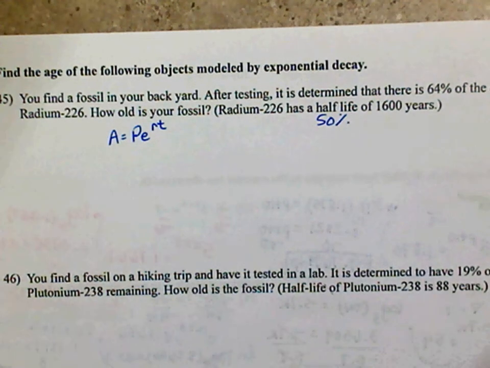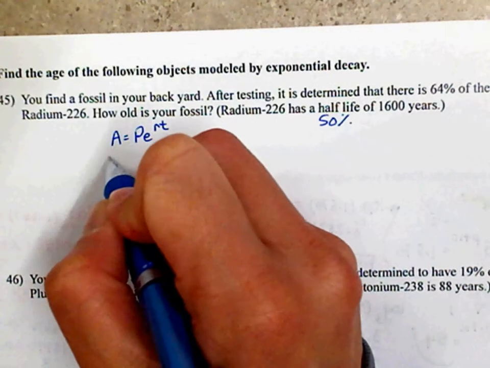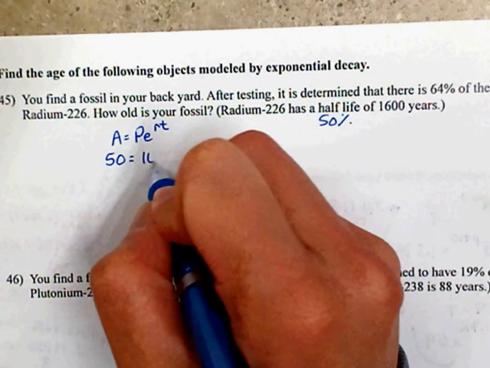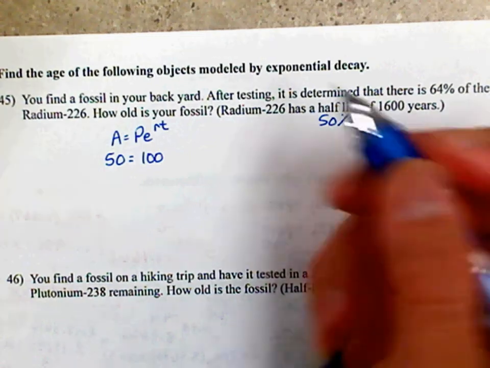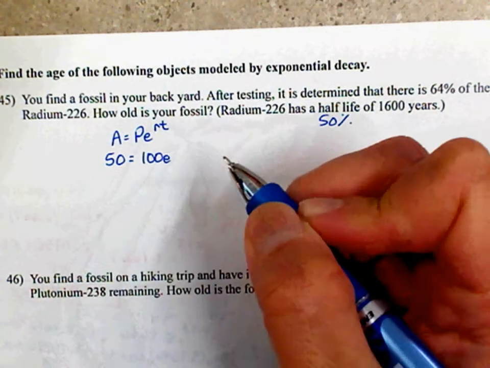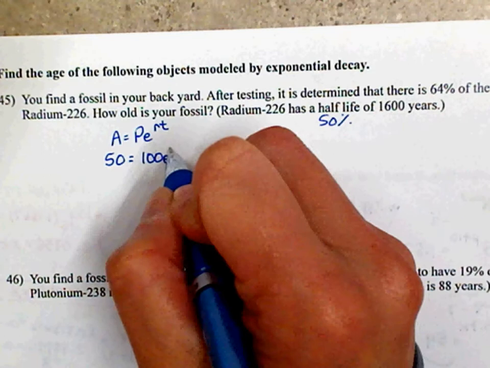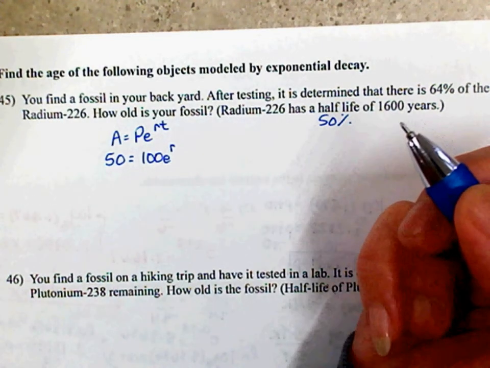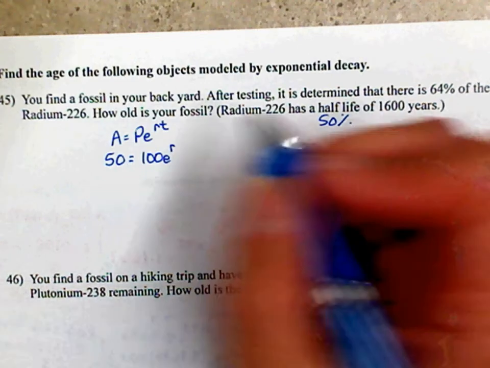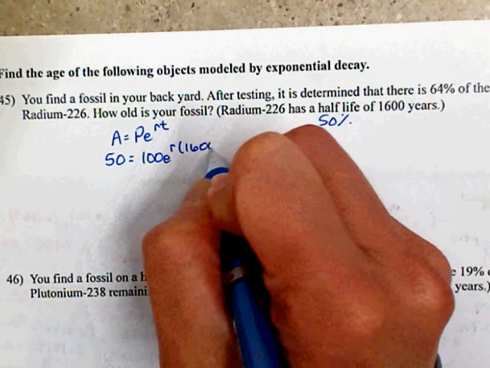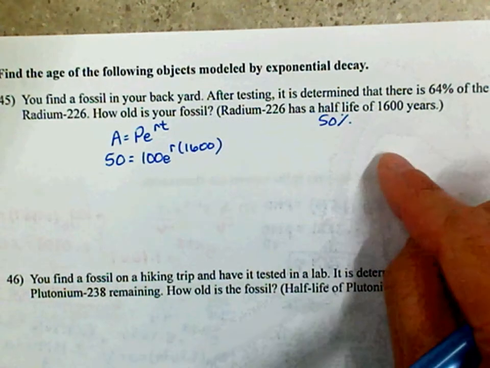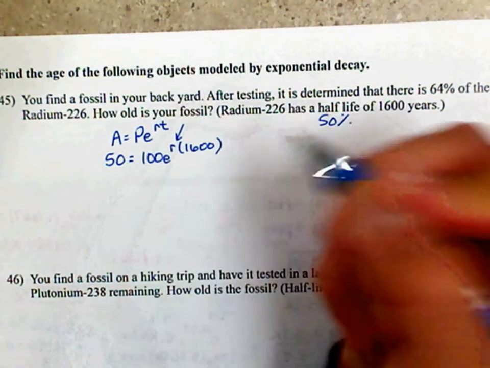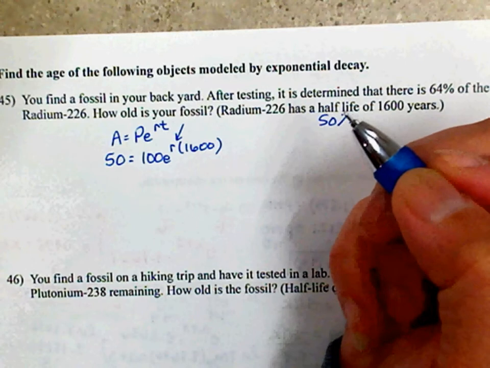All right. So first of all, you know that it's going to be at 50% out of 100. I start off with 100, end with 50%. Now, it tells you the rate. Well, I don't know what that rate is. I don't know how long it's taking to get to that half-life, but I know the half-life is at 1600. See how we just did that? So now we're going to go and find the rate. How fast is it decaying?